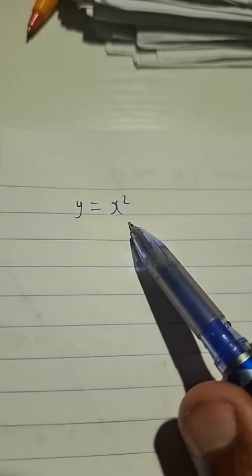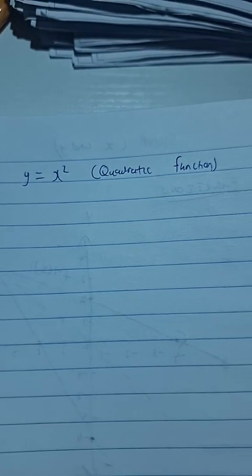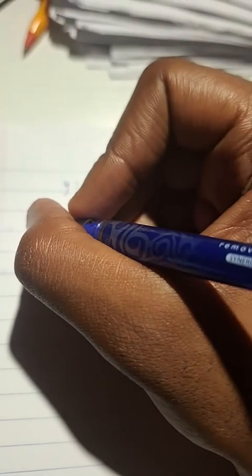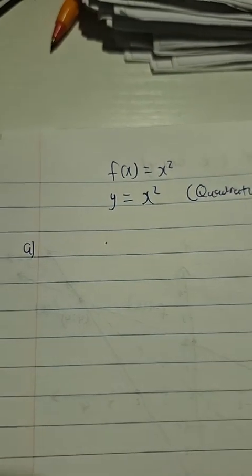So we have this function y is equal to x squared. Okay, so we want to look at now what type of function is this? This is a quadratic. Okay, so we came from looking at linear, now we are looking at quadratic. So how do we sketch this particular function? Okay, so first and foremost, let's determine its equation. So we know, okay, let's say it was f of x is equal to x squared. So let's determine its inverse.